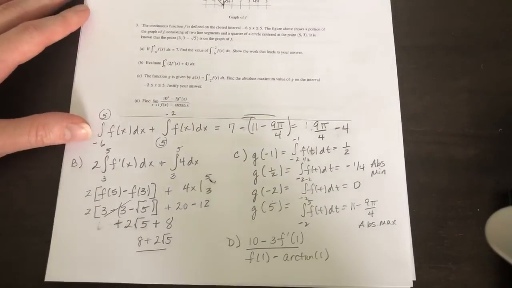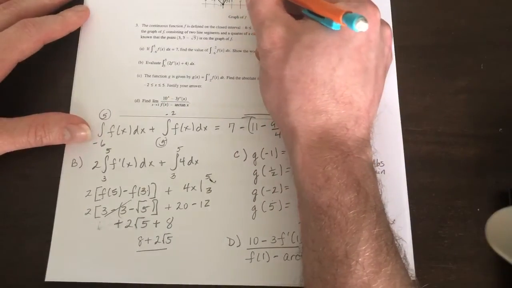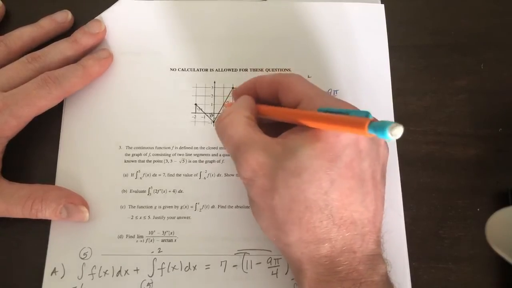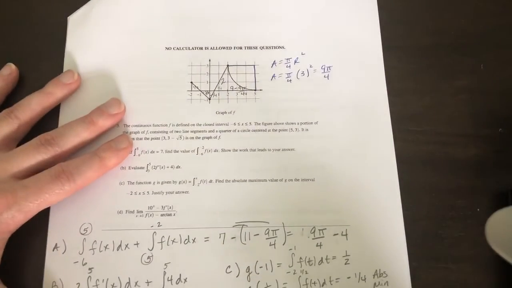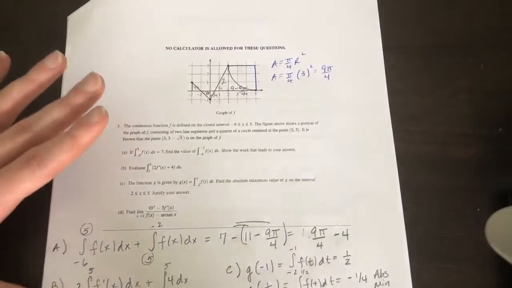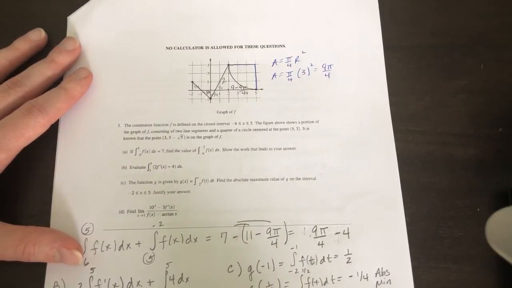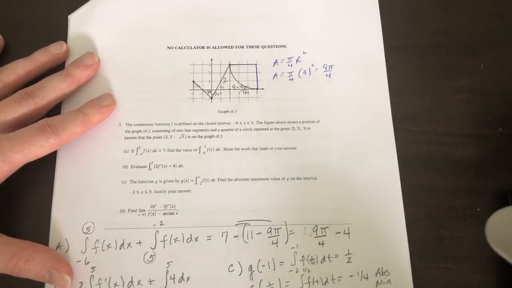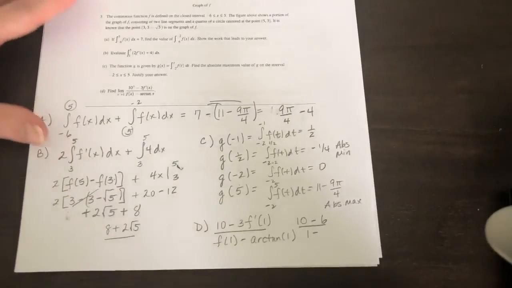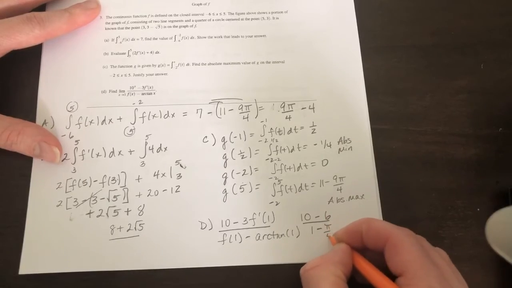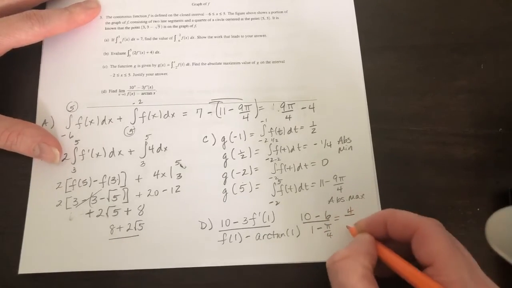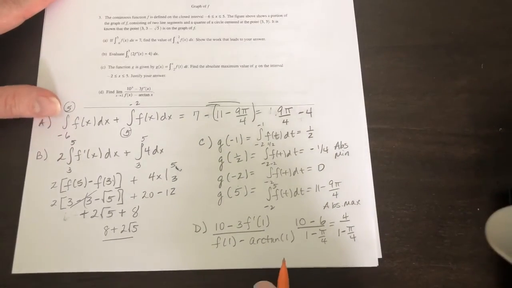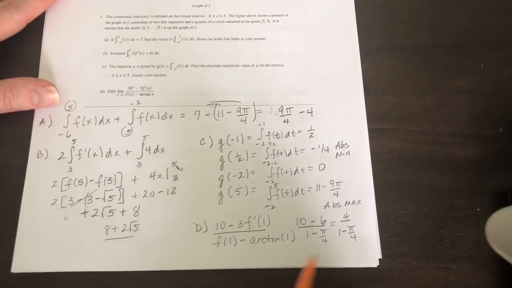Okay, so the slope of this line right here is 2. So your slope is going to be 2 up 2 over 1. So it's 10 minus 6 over f of 1, which is 1. And arctangent of 1 is going to be pi over 4. Okay, so arctangent means you're asking yourself, at what angle does tangent equal 1?